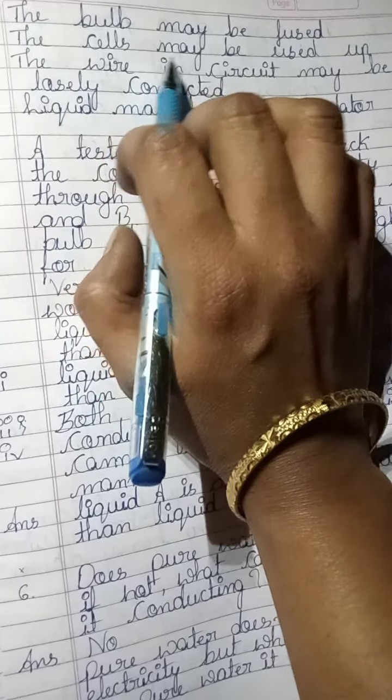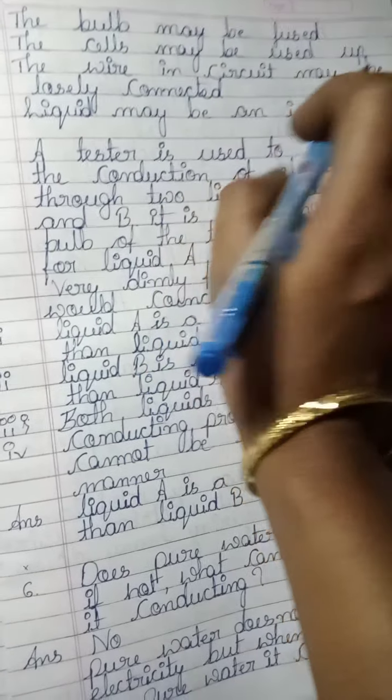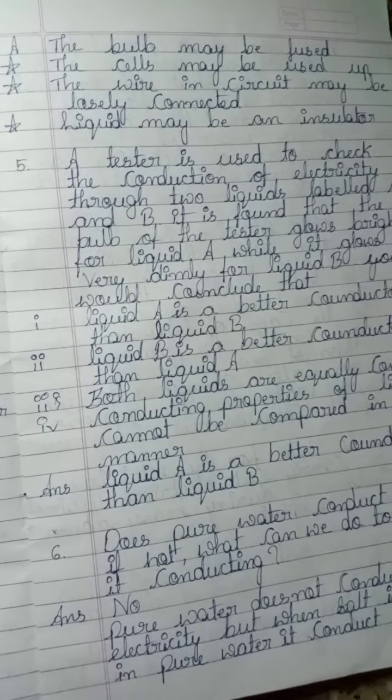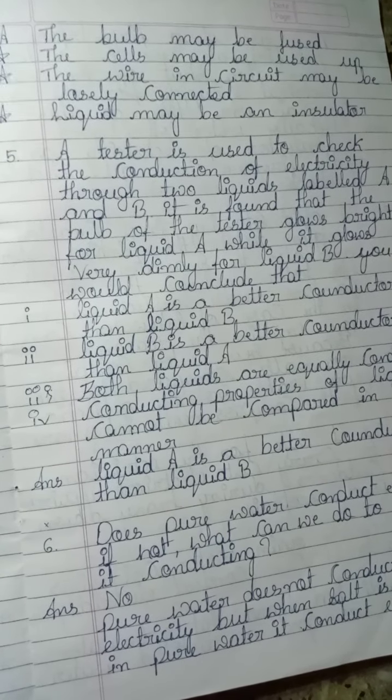Okay, then the cell may be used up. It is already an old one we are using, completely used.